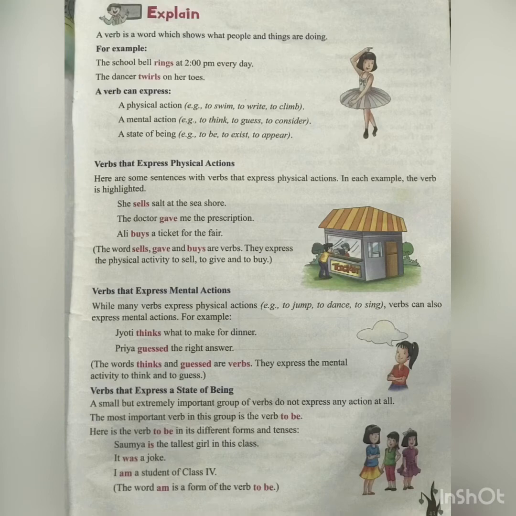Now next part is very important. It is very small but it is very important. Verbs that express a state of being. A small but extremely important group of verbs do not express any actions at all. So children, these kind of verbs, they do not express any kind of action, but they are very important. The most important verb in this group is the verb to be. Here is the verb to be in its different forms and tenses. Soumya is the tallest girl in this class. It was a joke. I am a student of class 4th. So, the word am is a form of verb to be.